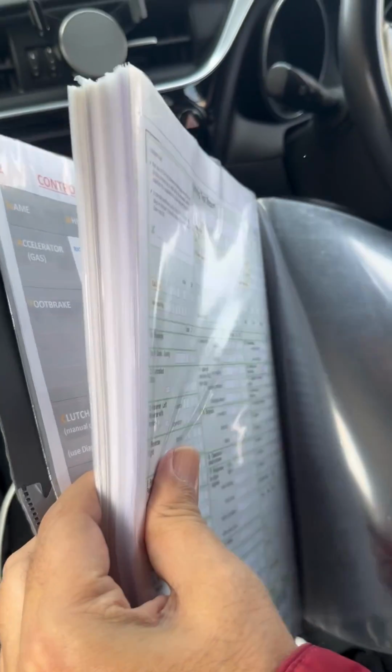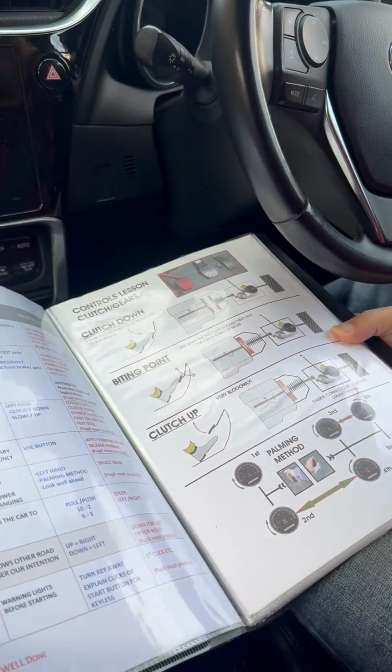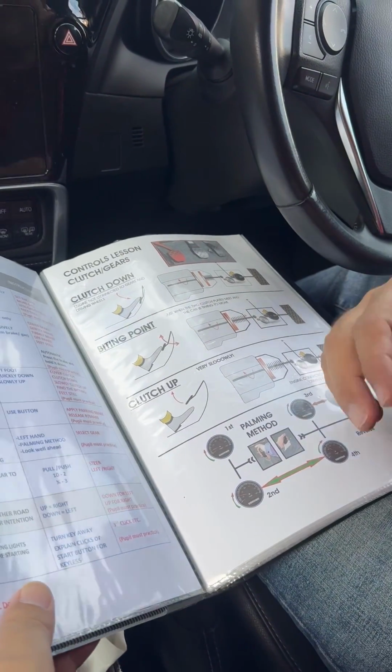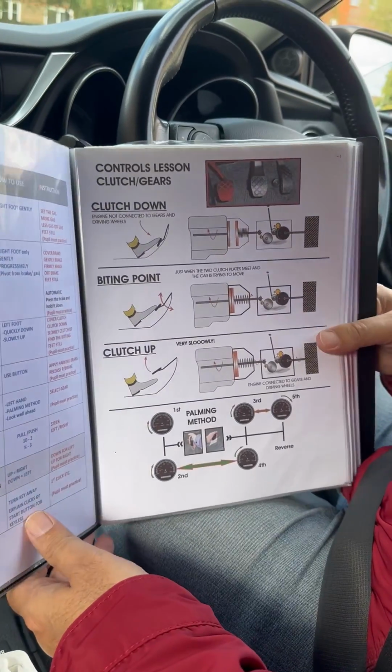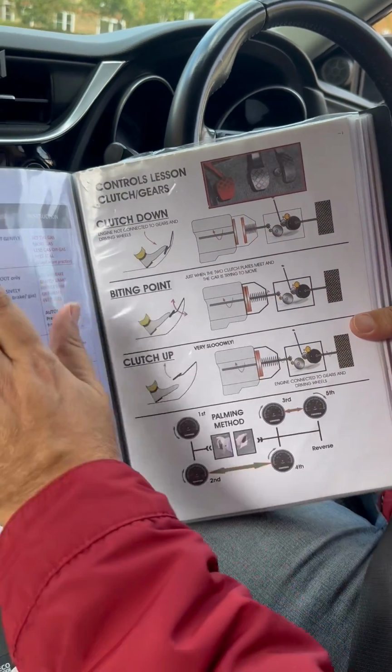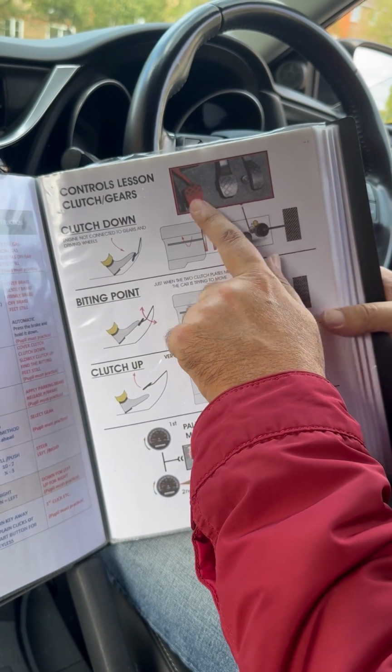You must know the car inside out when you are driving in that car, obviously for a good reason, so that you can pass your test with it. And in real life, you need to be safe on the road. So we start with the foot control, which is ABC, which is accelerator, brake and clutch.